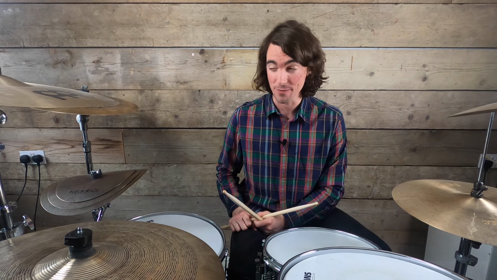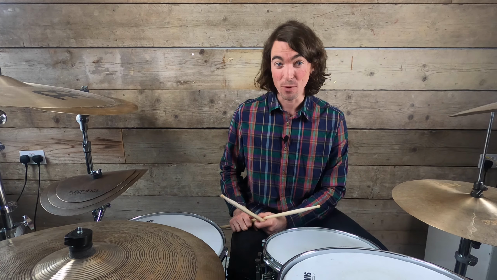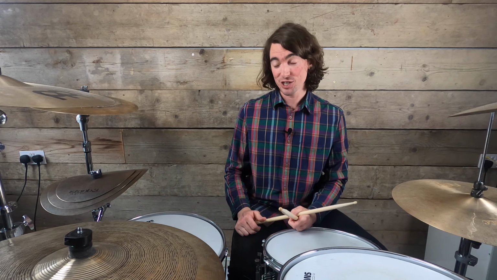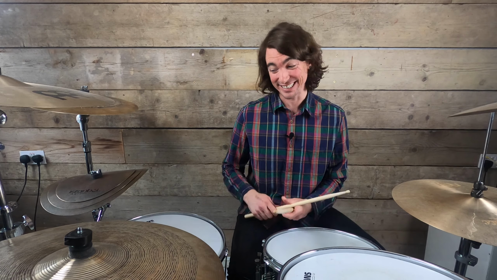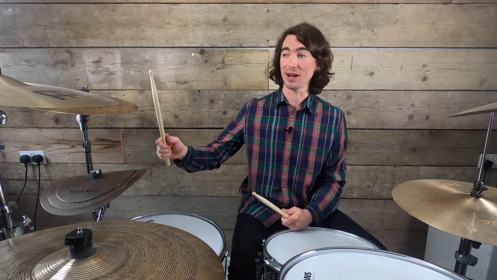Now the next challenge, once you have that down, is to see perhaps if you can bring some of the crashes into it. And not only the crashes, but also the bass drum as well. So we're going to swap our accents. Instead of being on either the snare or the toms, this time we're going to see if we can play the crashes with the bass drum at the same time.